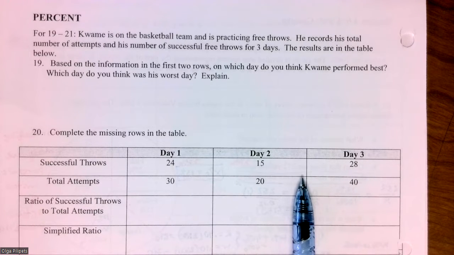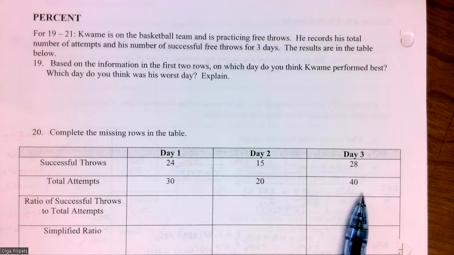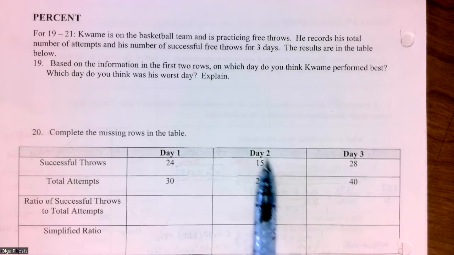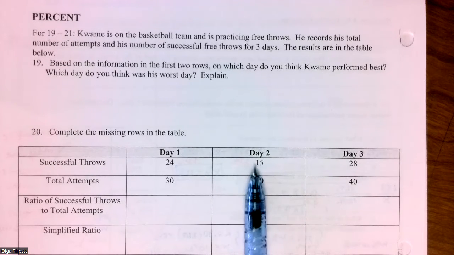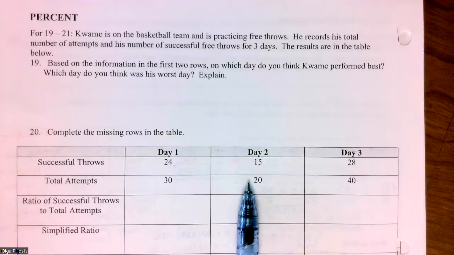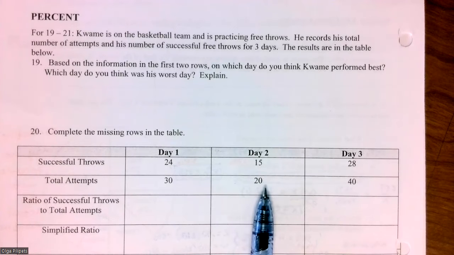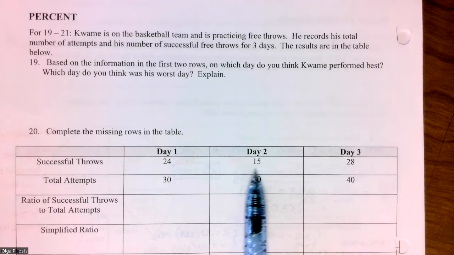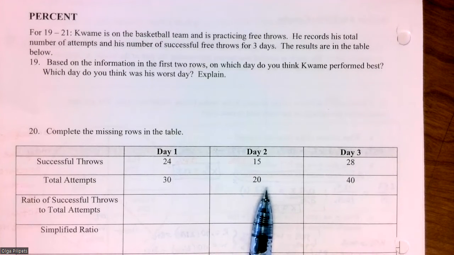But judging by the numbers of successful throws, day 2 seems like the worst day. But if you look at the total attempts, it looks like he didn't throw very much. He didn't have very many attempts, right? And 15 of them were successful.